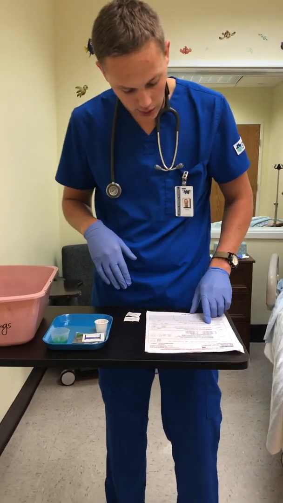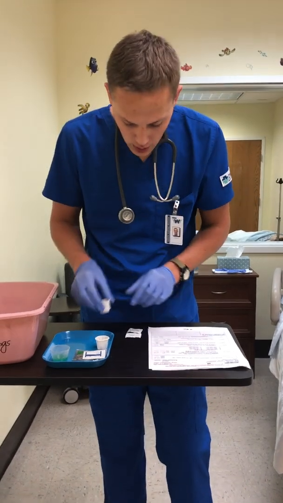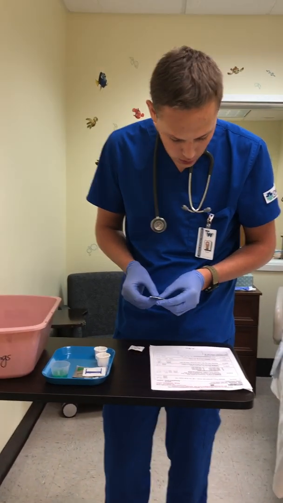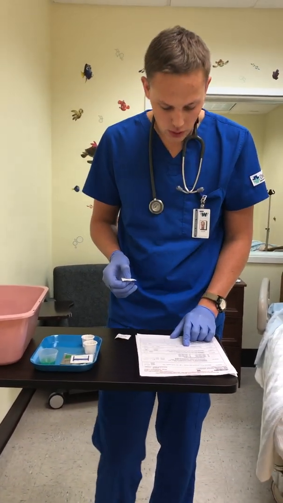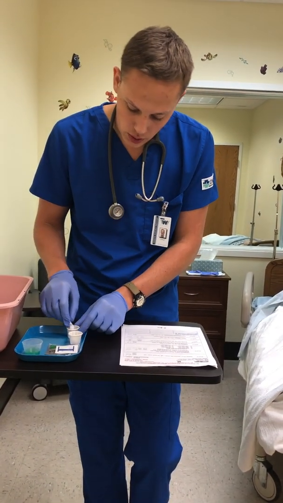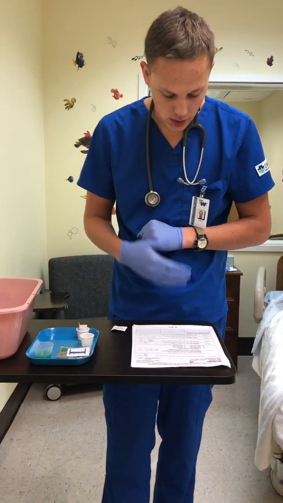Next is that digoxin. So I'll need a separate pill cup for that as well, because I'm going to have to check her heart rate before I administer it. So 0.25 milligrams is 250 micrograms through dimensional analysis. I know that's correct. So this can then go into this pill cup. And lastly is that Paxil.